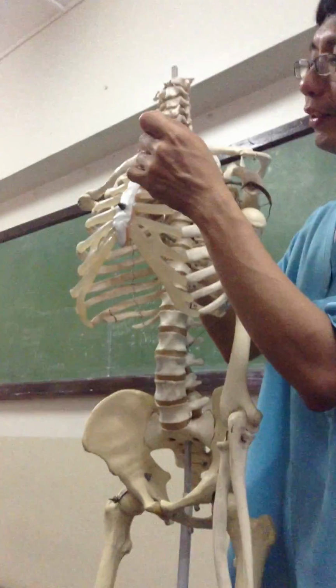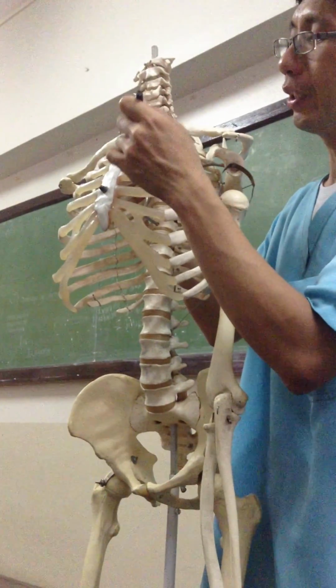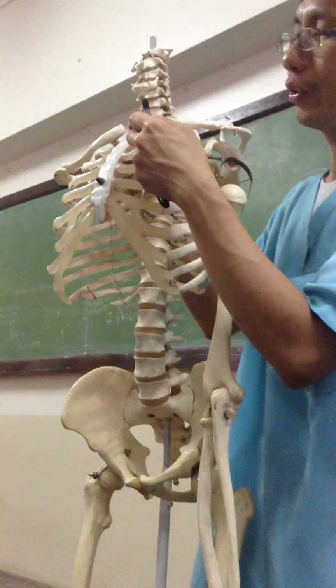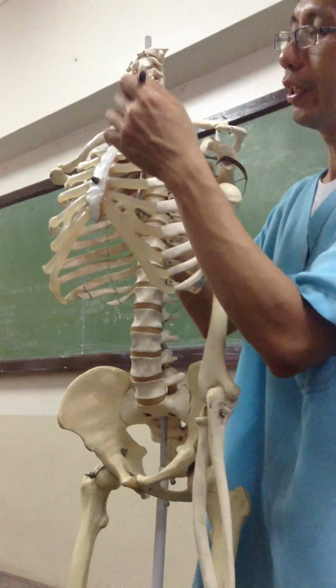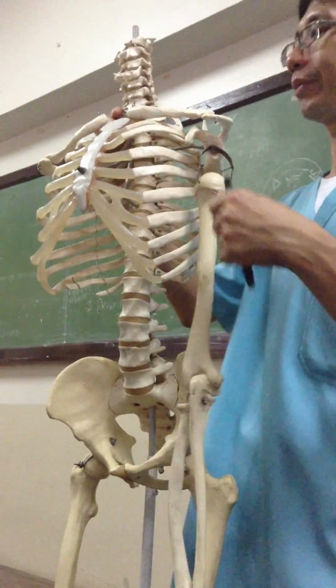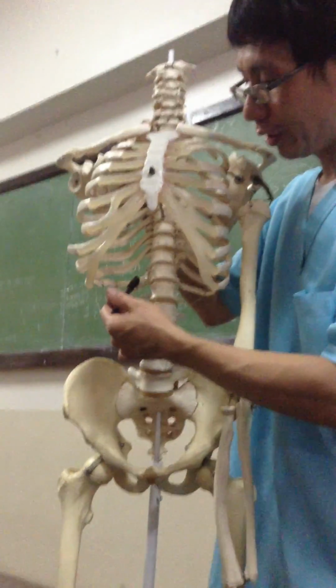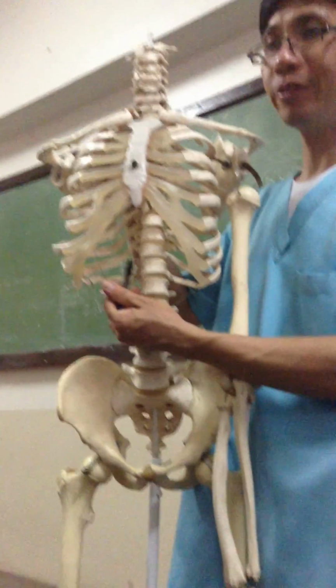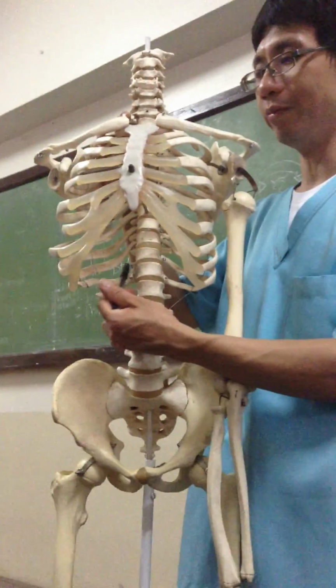Between the costal cartilage and the rib, you have the costochondral joint: first through tenth. Then between the vertebral body and the head of the rib, you have the costovertebral joint.